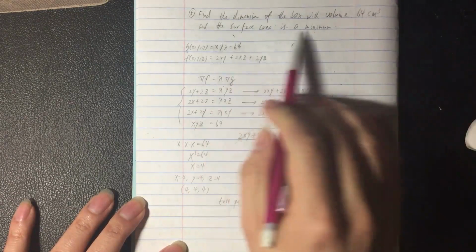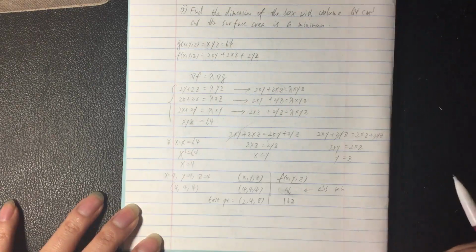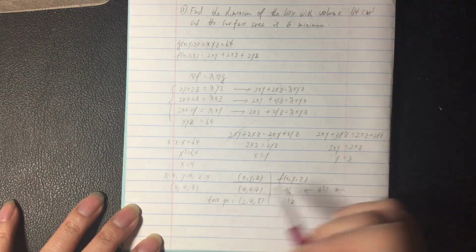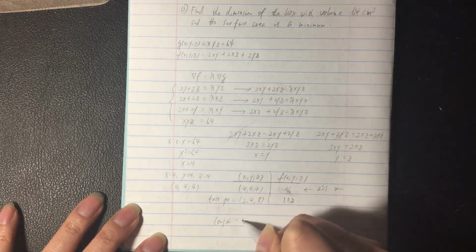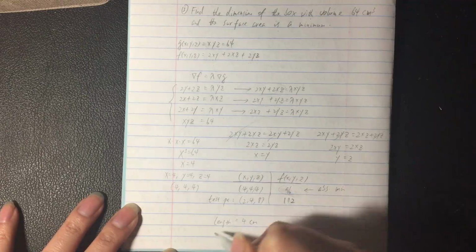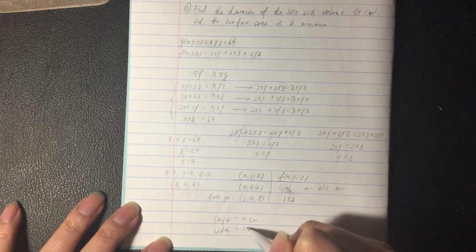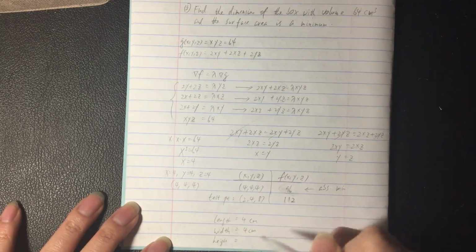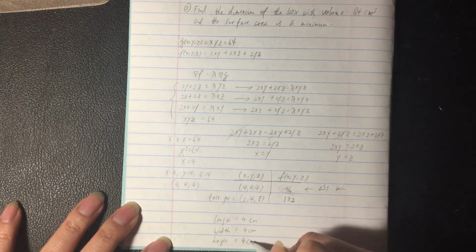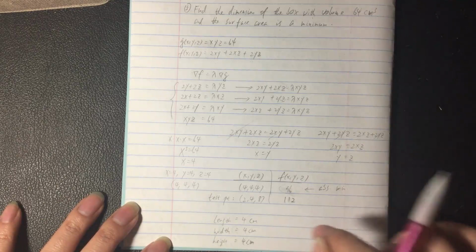So the minimum surface area is 96. And it occurs when x, y, z equal 4. So the dimensions are length equal to 4 centimeters, width equal to 4 centimeters, and height equal to 4 centimeters. That's the dimension of the box for which the surface area is a minimum.